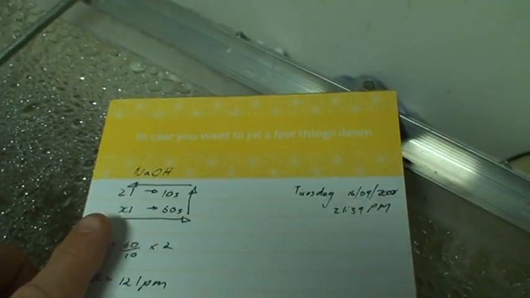Now I've taken some measurements of the cell, and at the moment it's running at 5 amps input power. It's pulling 181.2 volts. Now I'll take you through the math here quickly. At the moment it's running 2 liters of gas in just under 10 seconds. I've rounded it off to 10 seconds just to make sure.